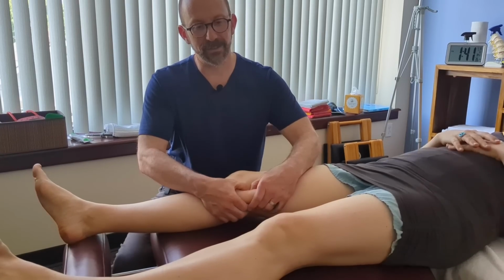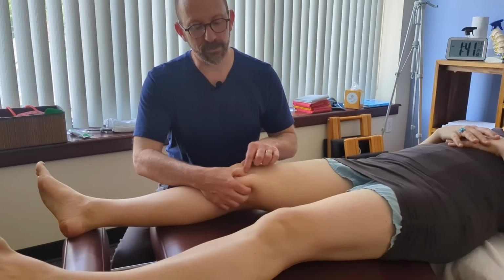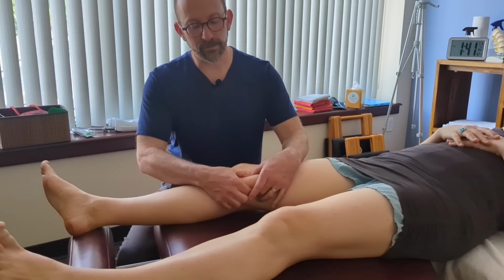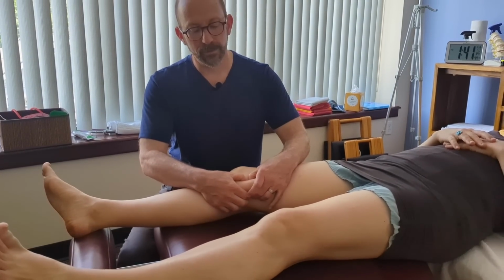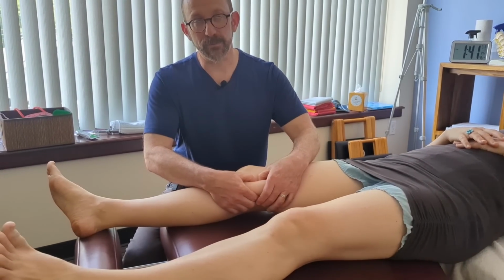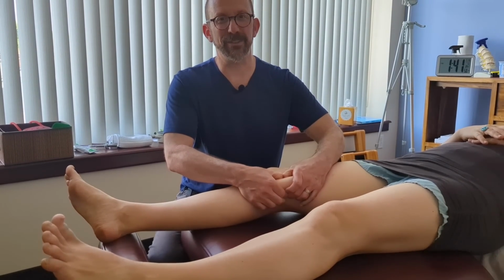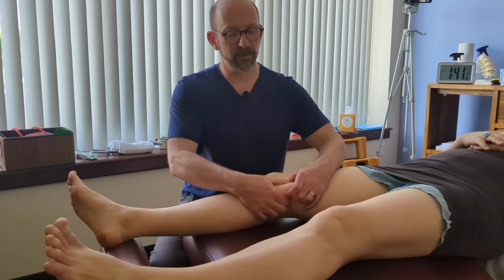Okay, and as I get in there a little deeper, I start to feel, particularly on the posterior edge right here, just a sense of restriction, and it feels a little dry, like the circulation has been a little bit impeded there.